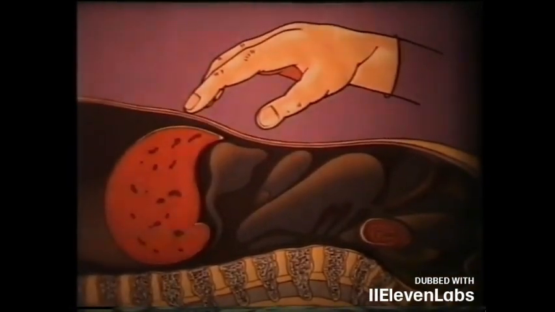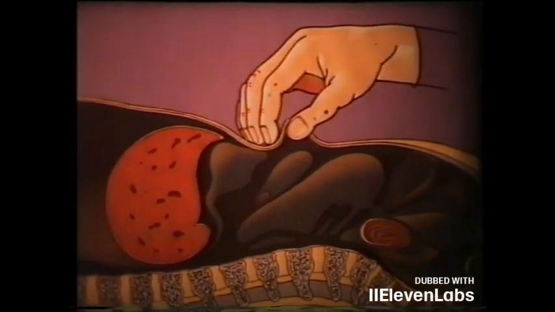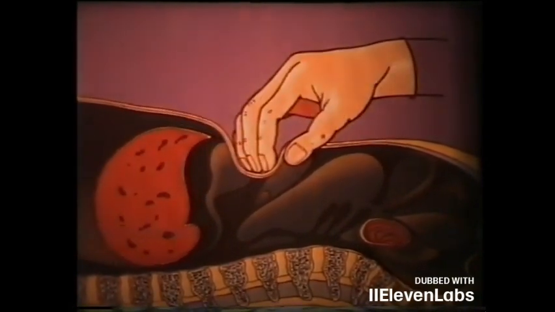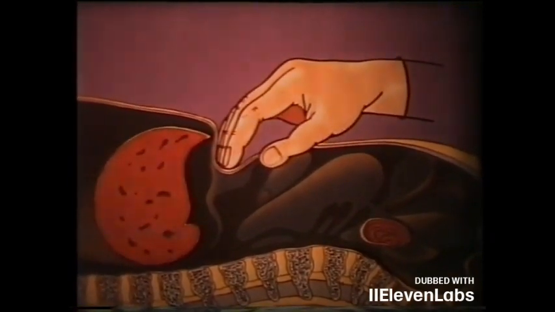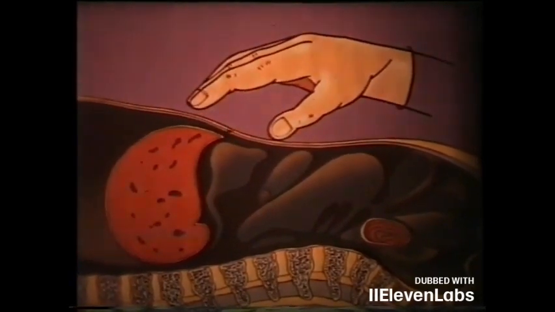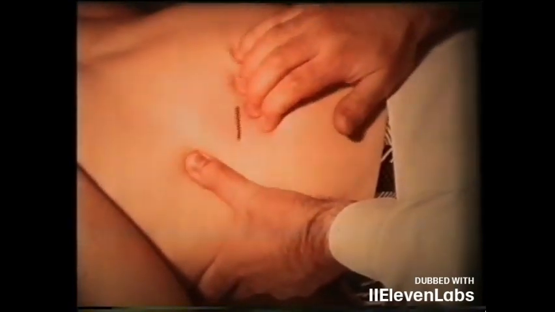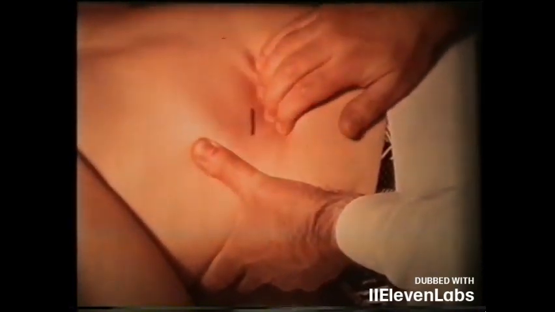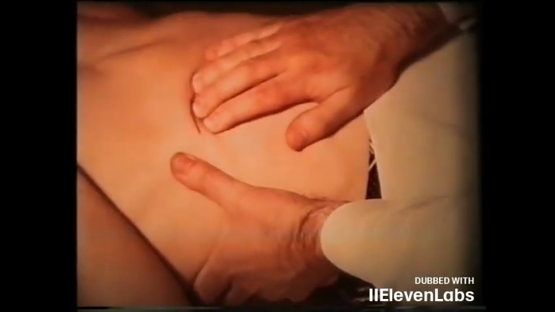The right hand moves the skin. On exhalation, it sinks into the abdomen, forming a pocket with the abdominal wall. On inhalation, the liver descends, approaches the fingers and slides off them. Positioning the hand, shifting the skin, forming a pocket from the abdominal wall, palpation.